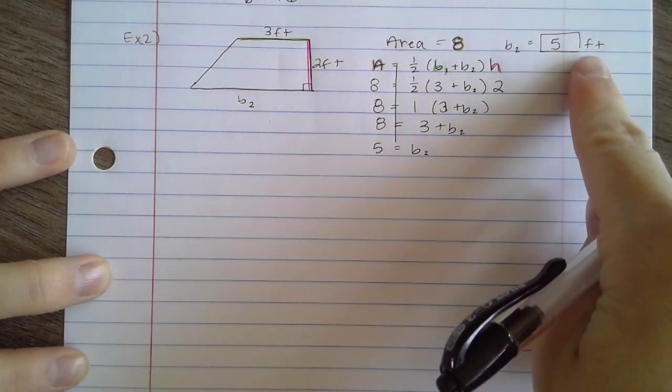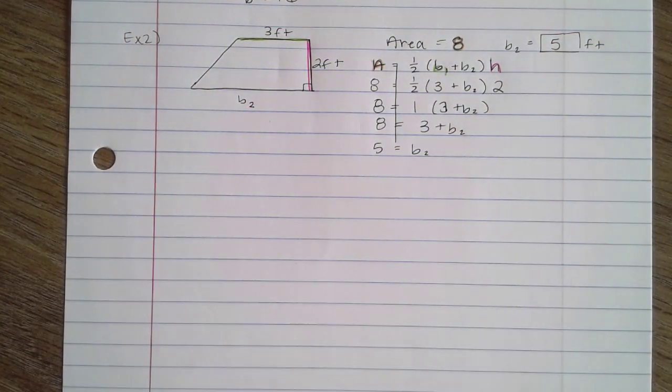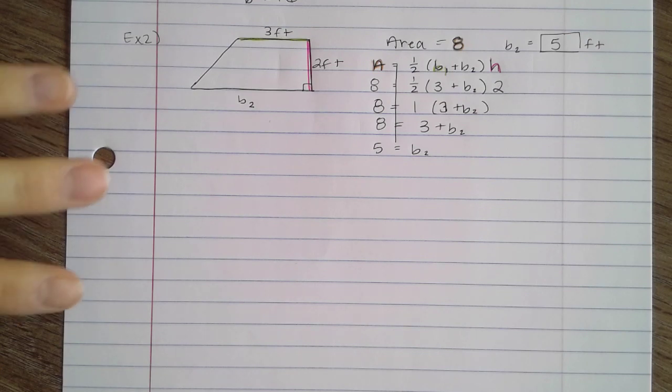Please again, make sure that you're labeling everything. That's how you do one problem where if I don't give you all the sides, but I do give you the area, you need to be able to work your way backwards. And we're going to do one more problem.